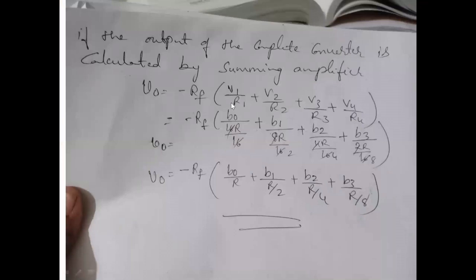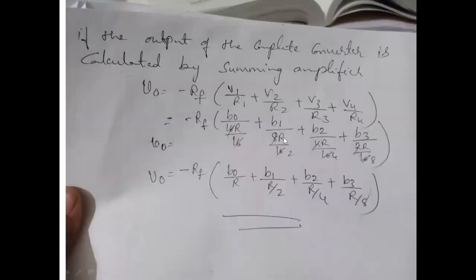In the place of V, we will substitute B naught by the resistor R, where 16R is there. Similarly, when you simplify, B1 by 8R, similarly B2 by 4R, B3 by 2R.